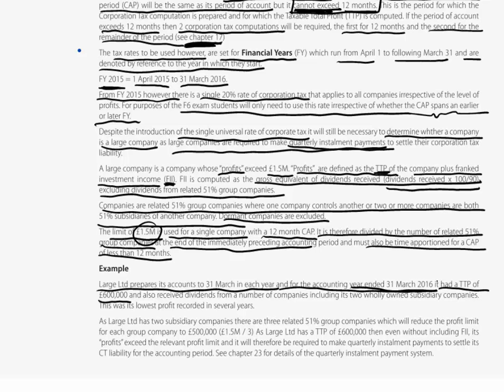That is a year end. It is not a long period of account. It is not more than 12 months. So the period of account, the year ended 31st of March 16, becomes the chargeable accounting period. For the year ended March 16, we will prepare our corporate tax computation, and in doing so, we have determined a TTP of £600,000. Now, given that the chargeable accounting period is 12 months, there is no time apportionment of the 1.5 million profit limit. We still have that 1.5 million profit limit.